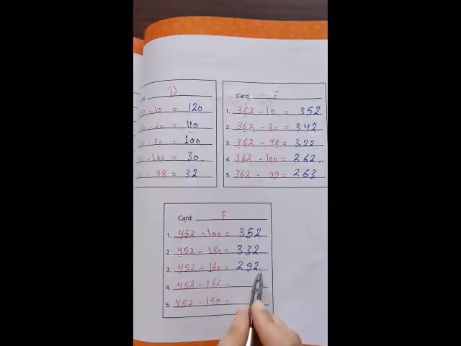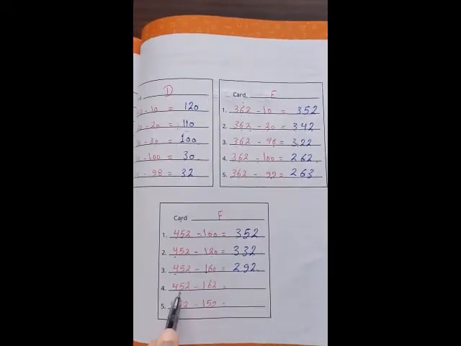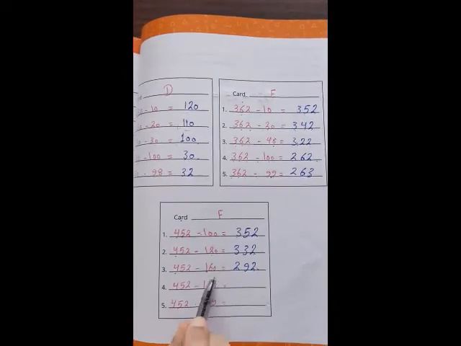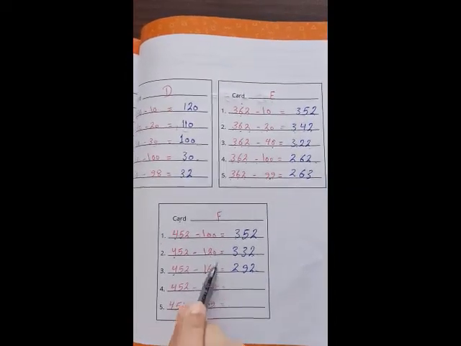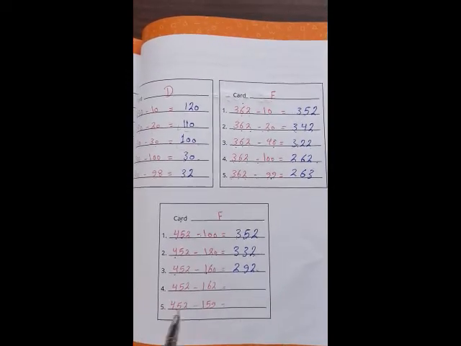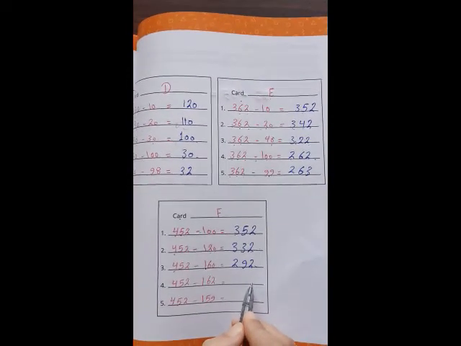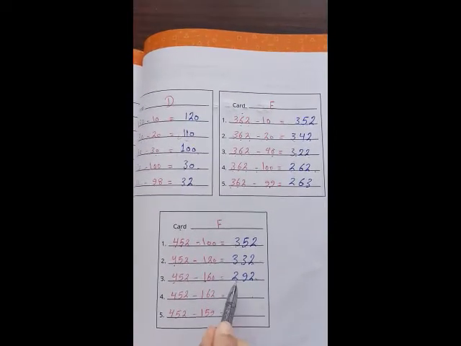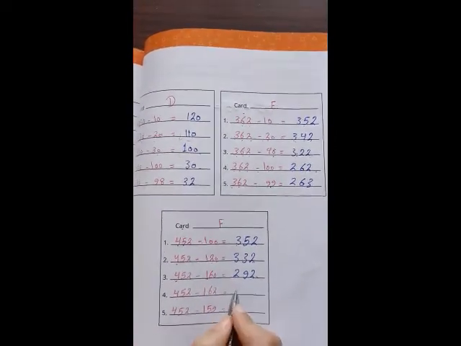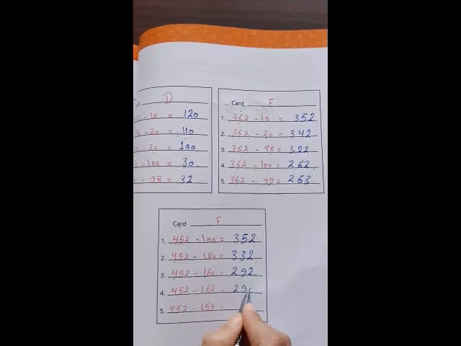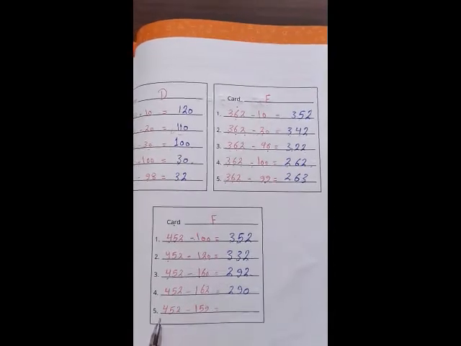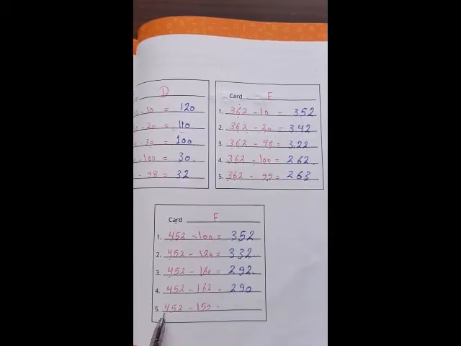Okay, I will use this fact to solve 452 minus 162. 162 is more than 160 by 2, so my answer here will be less than 292 by 2. So I will make 292 minus 2. It will be 290. Okay, I will use this fact to solve the last problem.